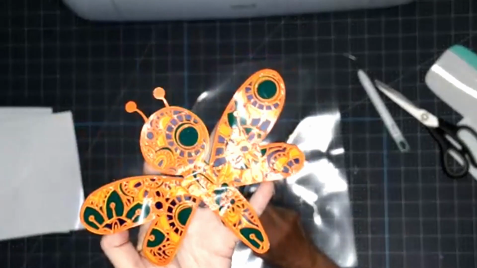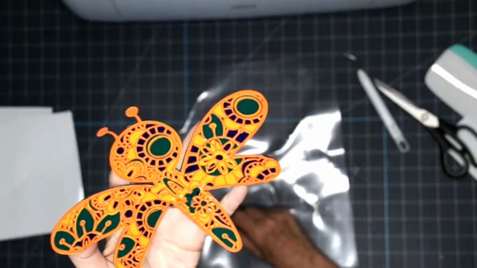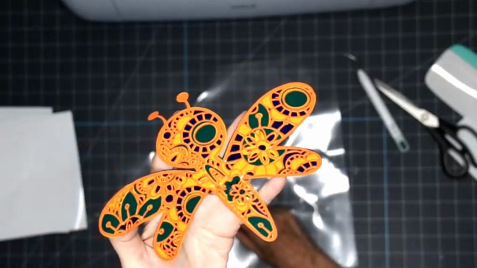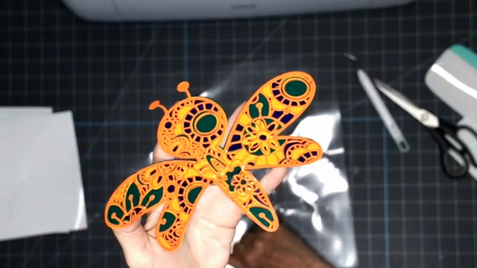Let's see if you can see this a little better. So that is our Dragonfly Mandala. And until next time, happy crafting.